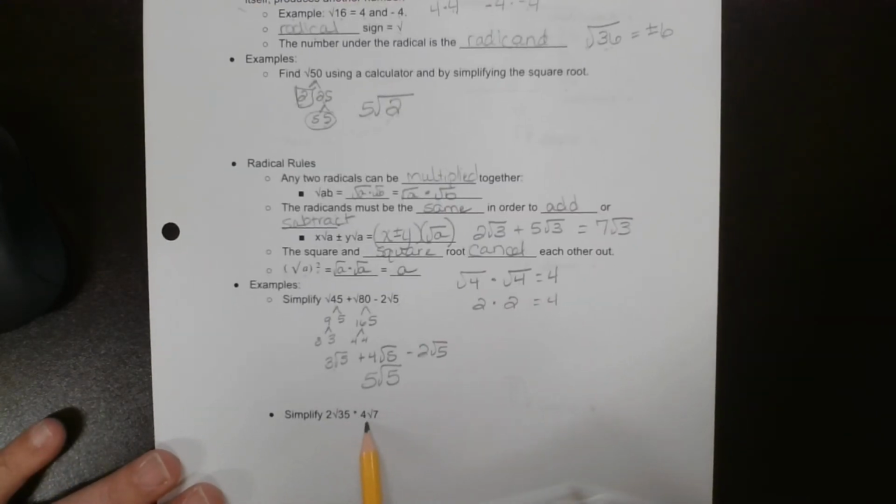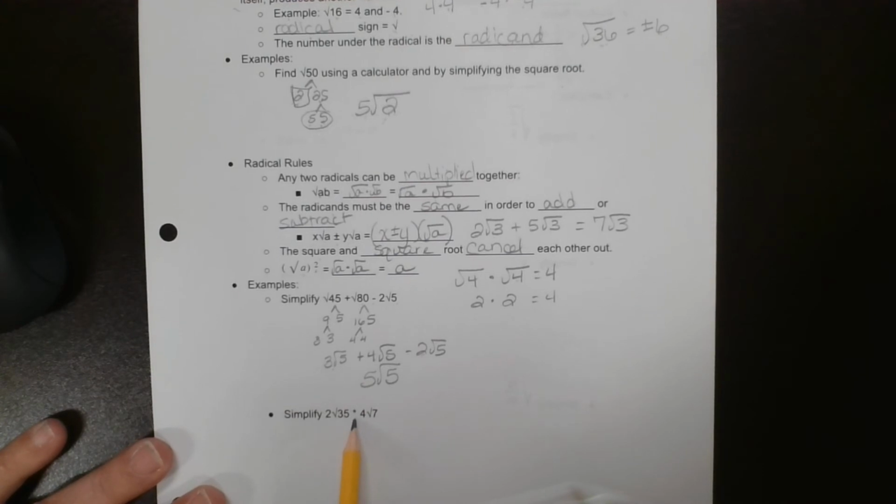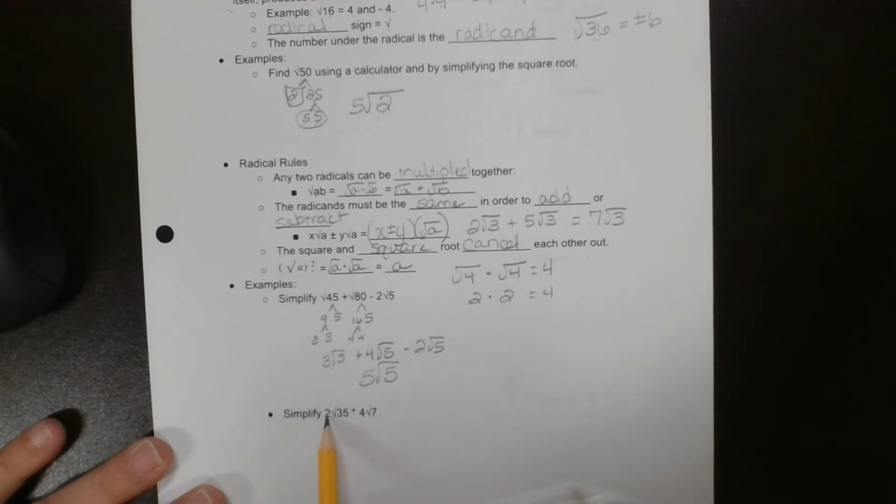In this case right here, that's a multiplication sign. So I just look at 2 times 4 is 8, and 35 times 7, just quickly doing this over here to the side, is 245. So I'd have the square root of 245.